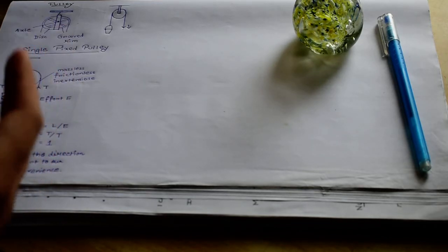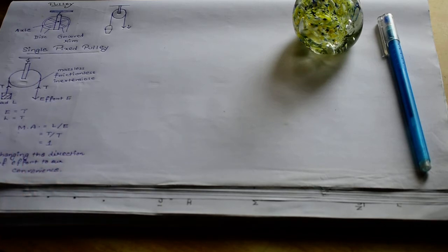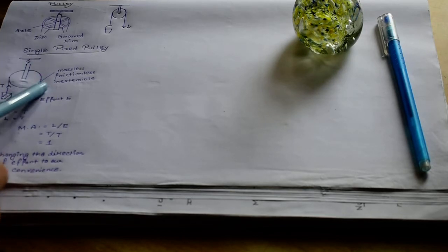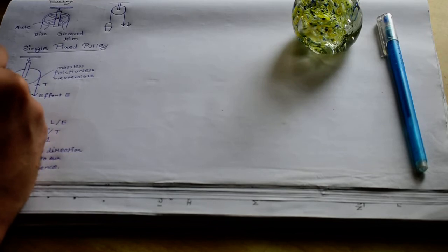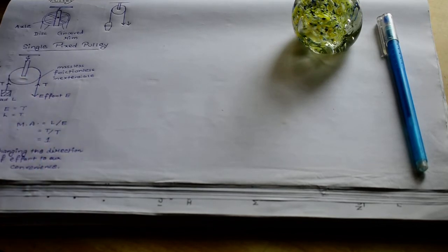Now in the case of the single fixed pulley, this particular case comes into play, changing the direction of effort to a convenient one. How? Well, if the pulley wasn't here and you were trying to lift this load up, you would have to apply the effort in the upward direction, that is against the gravity. This is the downward direction, so gravity is acting in this direction, so you would have to apply your effort in the upward direction, against the gravity.